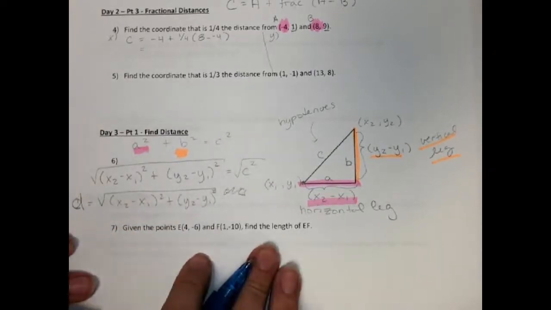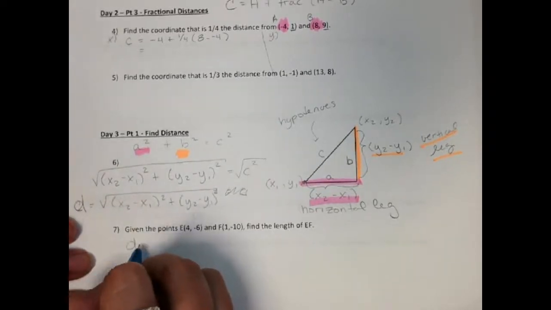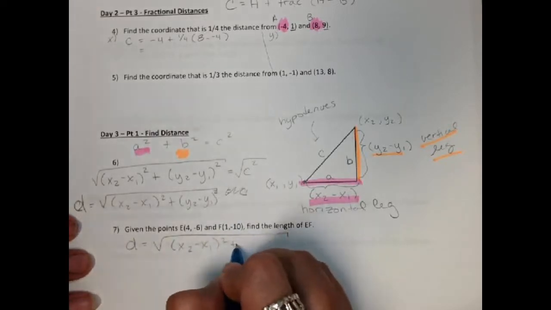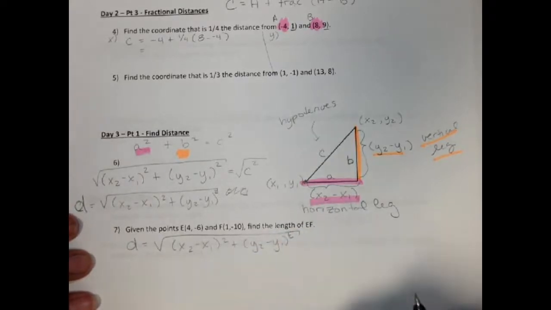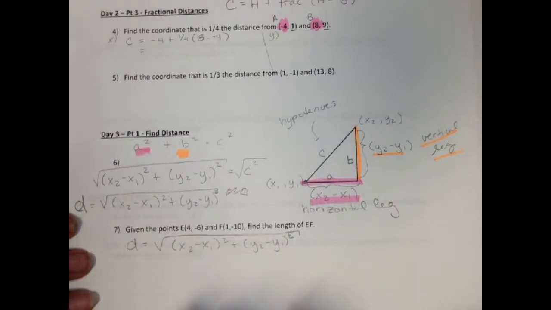Now you're going to use that distance formula on 7. Remember in class that I told you every time you do it, you should write the formula down. You do need to know this formula for your test, so you need to be sure you're writing it down every time. If you write it down every time you use it, it's easier to remember. Then it's just a matter of making sure you're plugging in the parts and getting them in the right area.